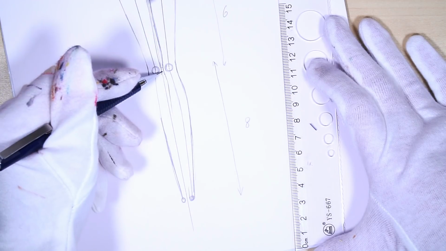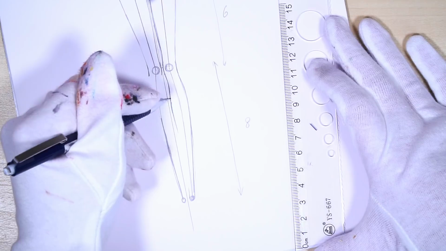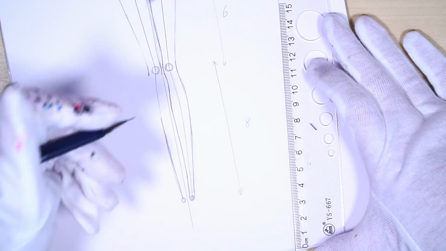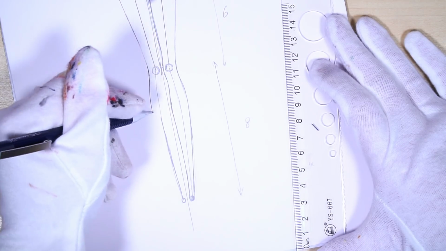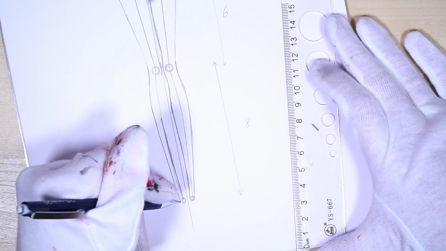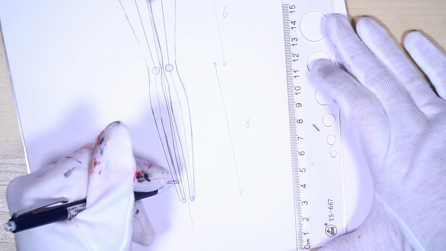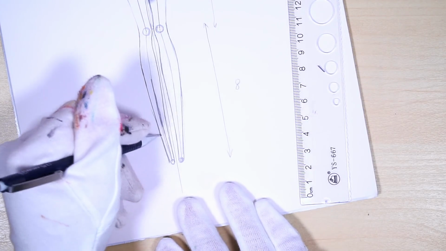Below the knee, I make this wave in order to get one more gap under the knee. And then I make it a bit thicker to show the calves. And then as I pass the center again, I come closer to the bone. I hope you can just follow what I'm doing, because my instructions might sound a bit confusing.